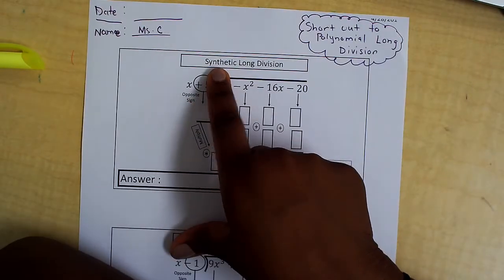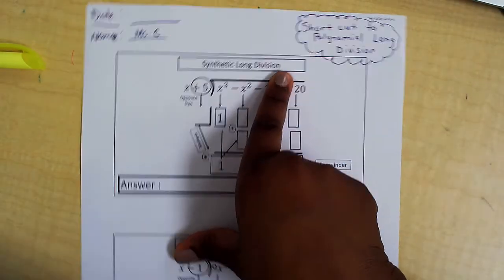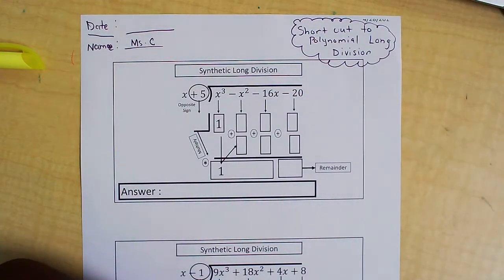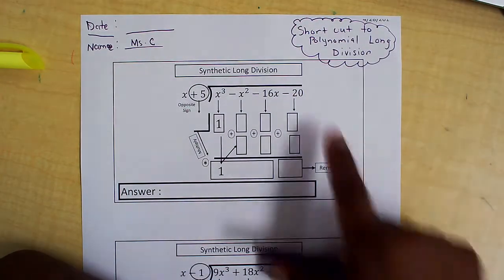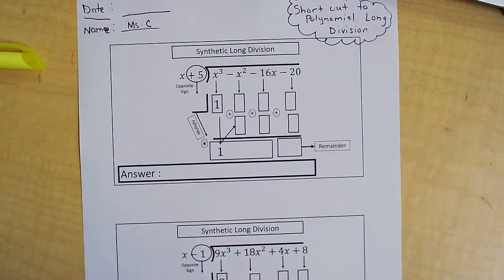Today we are taking notes on synthetic long division. Synthetic long division is basically a shortcut to polynomial long division. I think you guys will like this way easier, because who doesn't like a shortcut, right? So first let's get started.